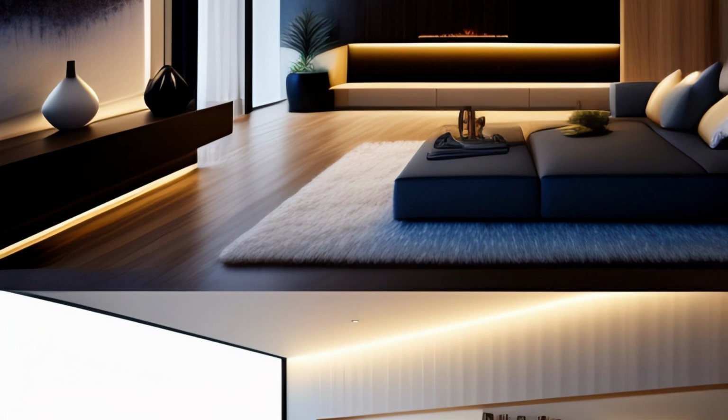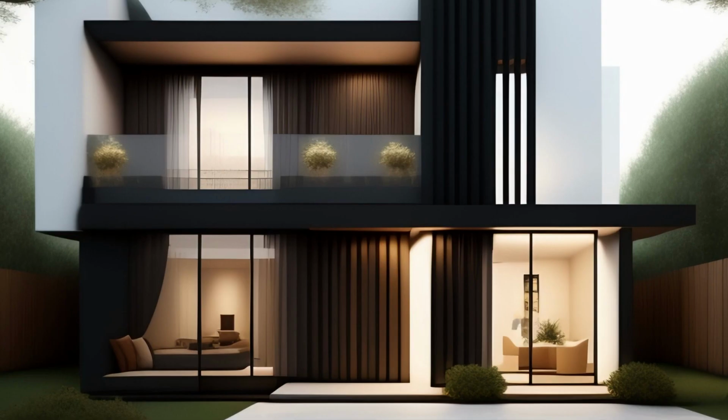Wide front porch. These homes frequently feature a wide, welcoming front porch, often with square or tapered columns and stone or brick pedestals. Dormer windows. Craftsman bungalows may include dormer windows on the roof to provide additional light and architectural interest.